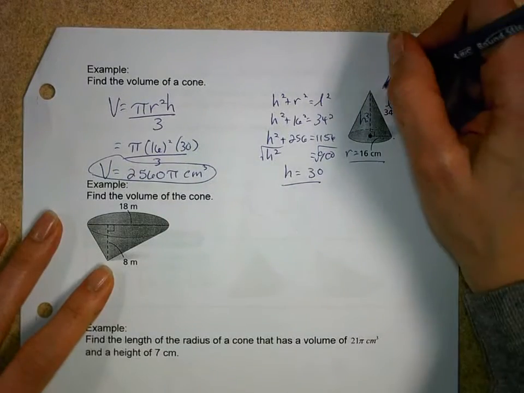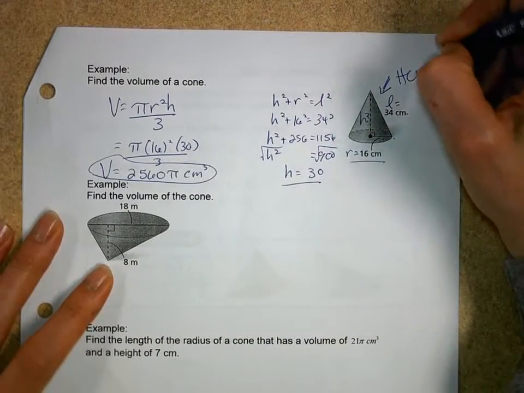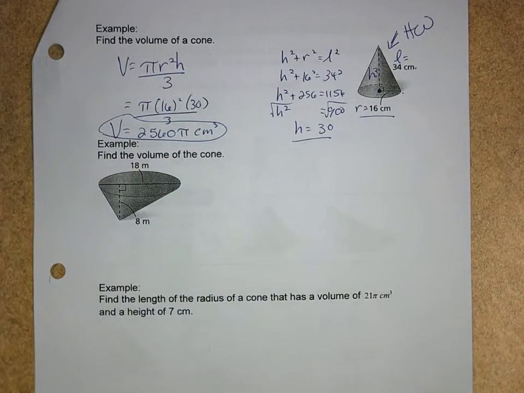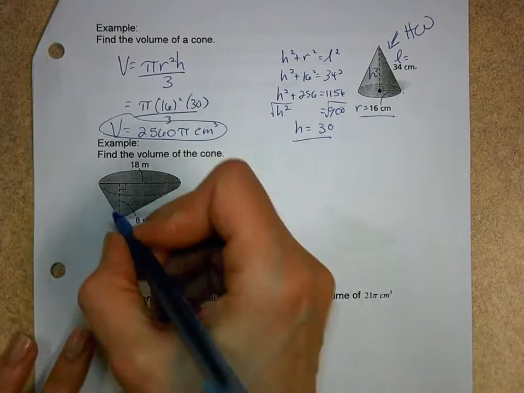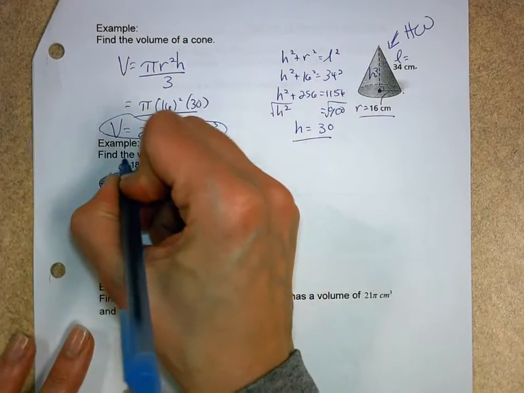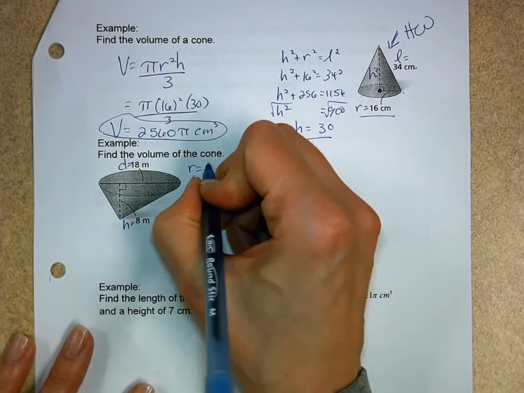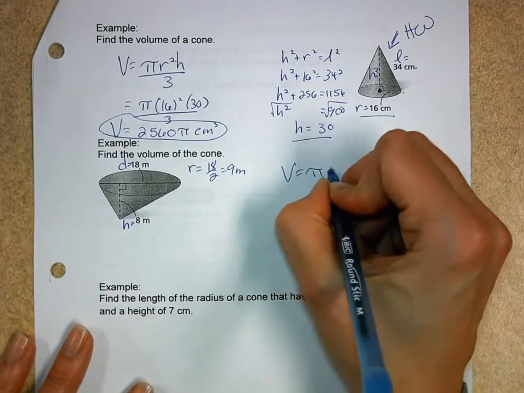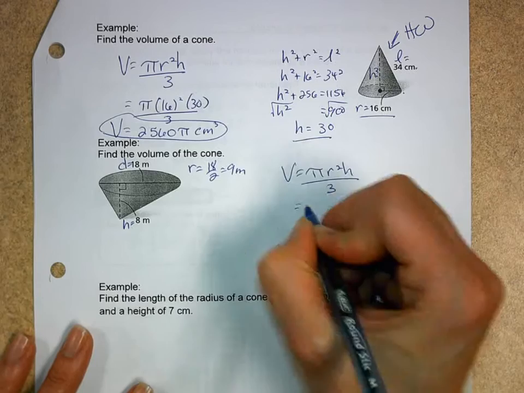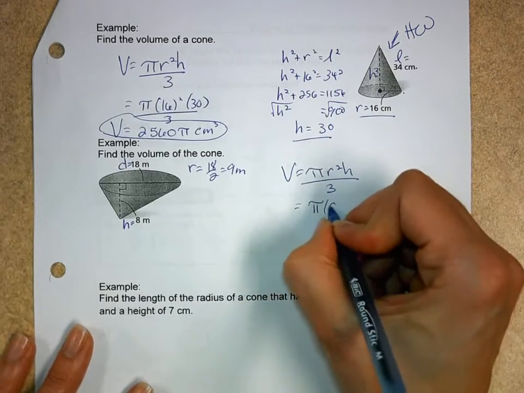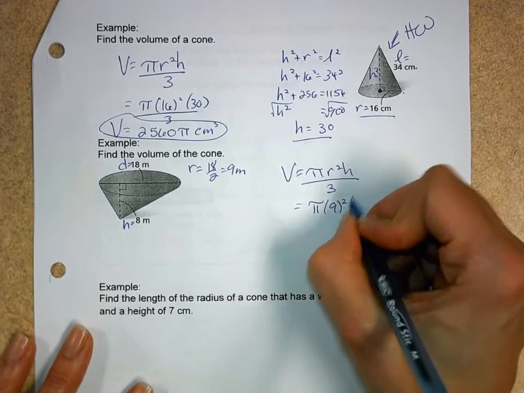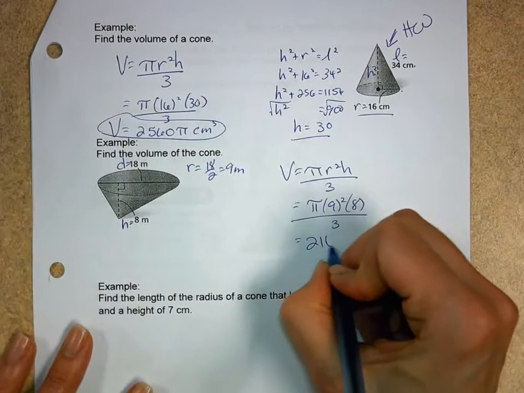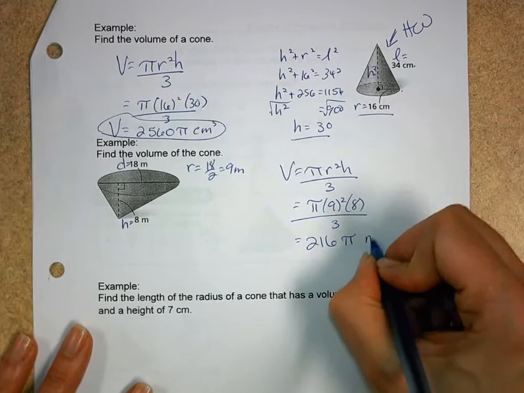And by the way, you'll see this in homework, so make sure you remember how to do that. Again, now I have an oblique cone, not a right cone, but notice they give us the height and the diameter. So I have to make sure I remember my radius is 9 meters. Otherwise, it's just a plug and chug problem. Pi times the radius squared times the height all over 3. It's 216 pi cubic meters.